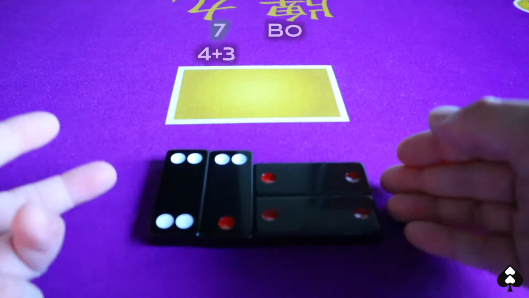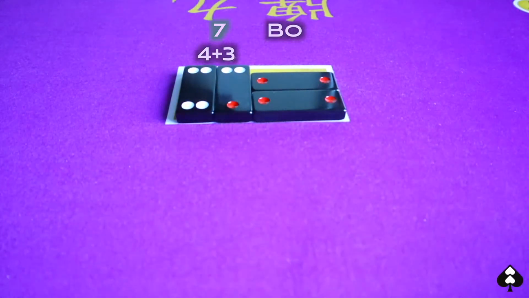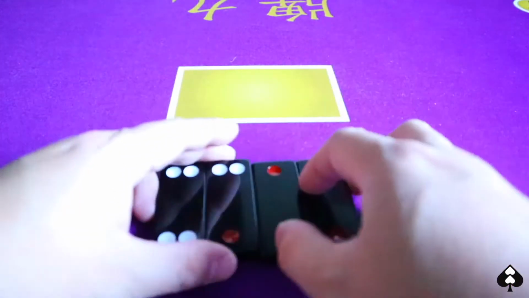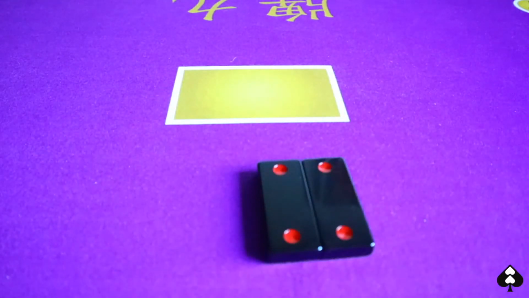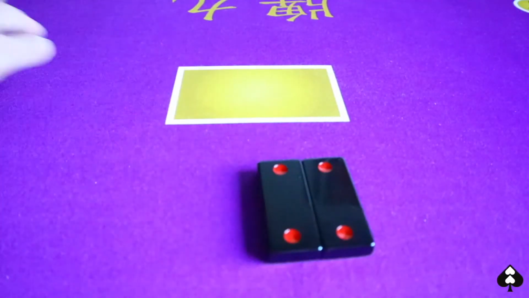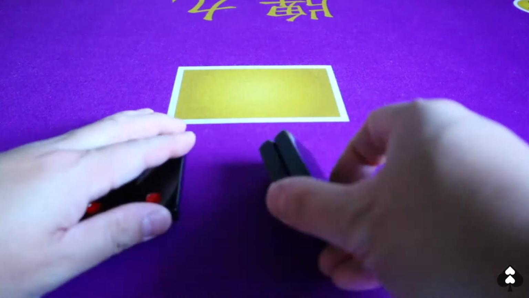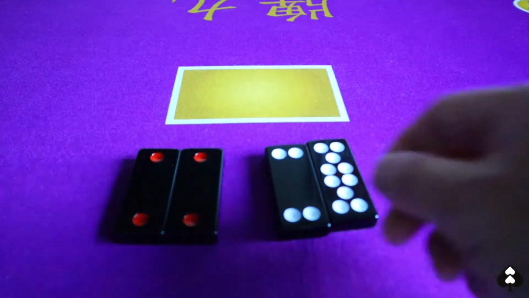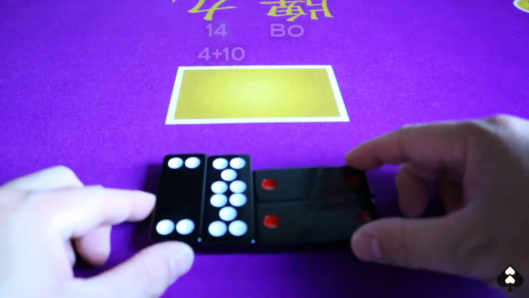Seven bow. Just like we talked before, we're not going to split that because we would be reducing the hand. Four, bow.